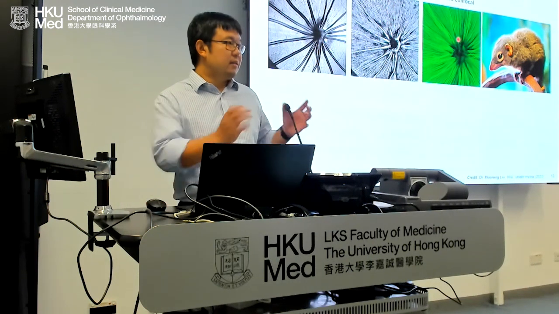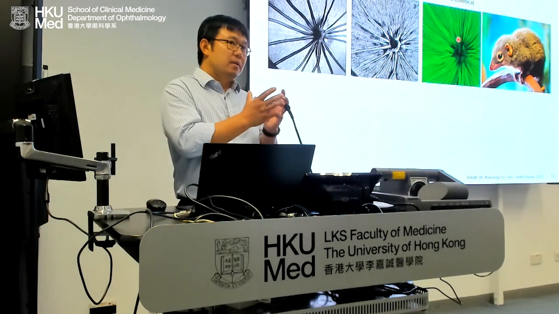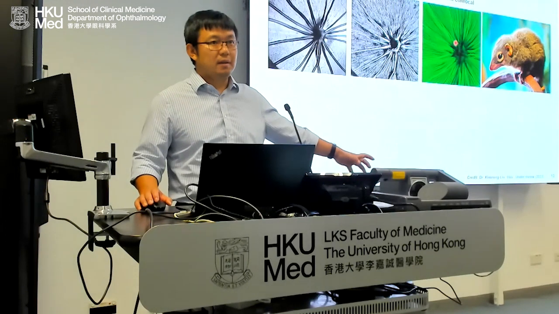And here is a sacrificed eye, the same eye, sacrificed, put on the microscope, stained, and then we're able to almost match fiber to fiber. So that's the histological validation, because we have to do it.